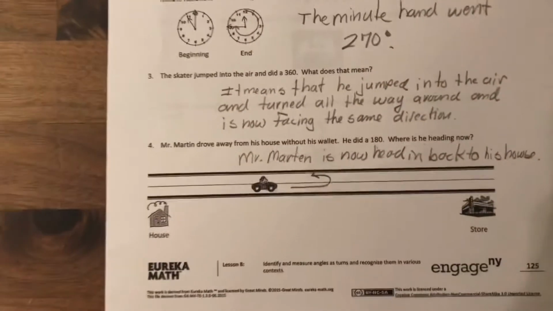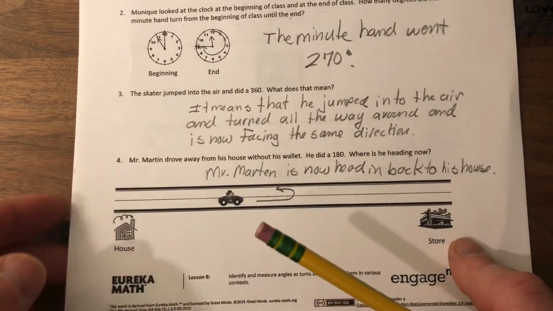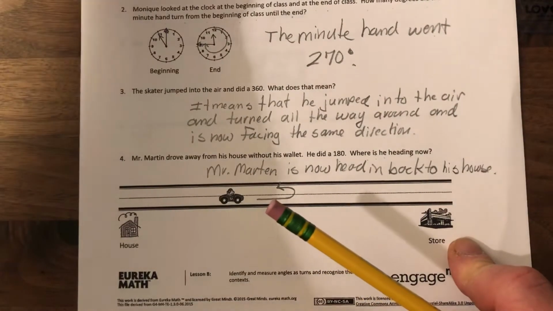All right, back to his house. Silly Mr. Martin. Okay, good. All right, let's check out the next page, see how we're doing.